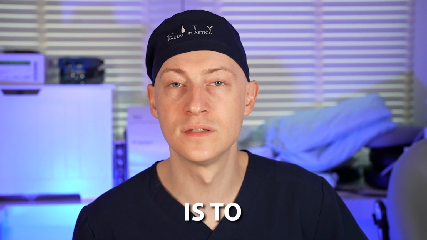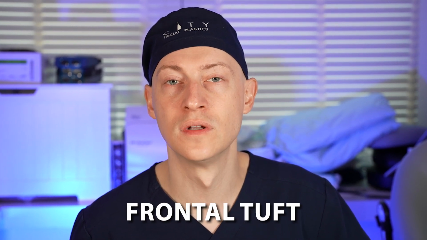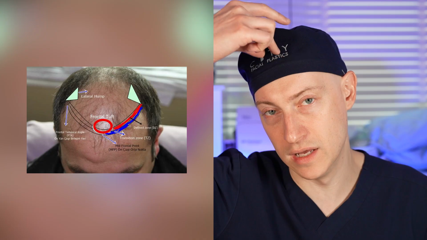look unnatural. And one of the most critical areas for giving the illusion of good hair and density is to really focus on the frontal tuft. That's this area right here in the center. Getting that density up is important, but the tricky thing is that the blood supply of that area can sometimes be weaker than in other locations. And because of that, you need to be careful to not overburden the area with too many grafts, because then you could have survival issues.